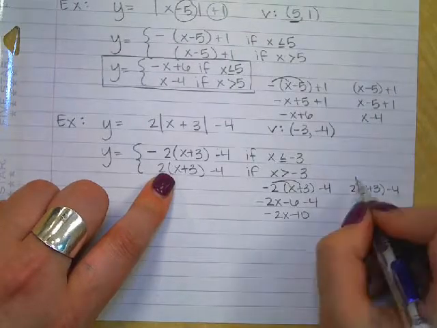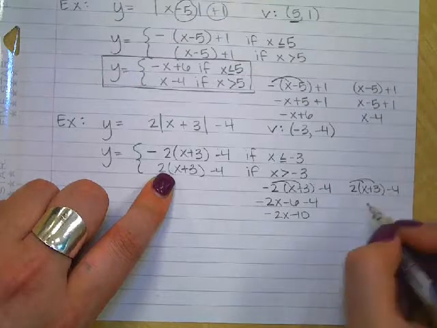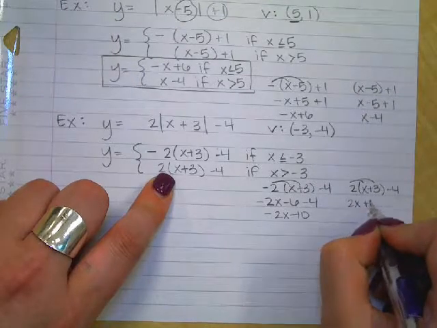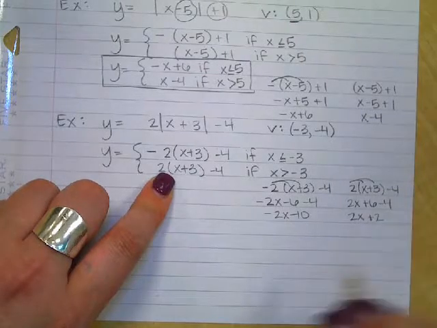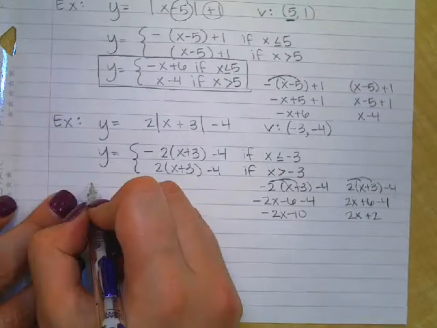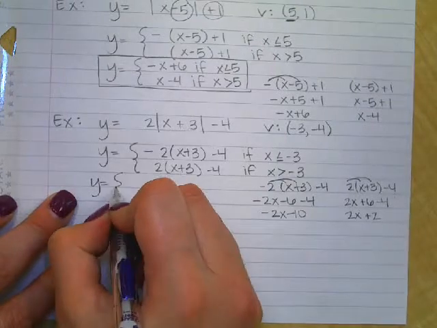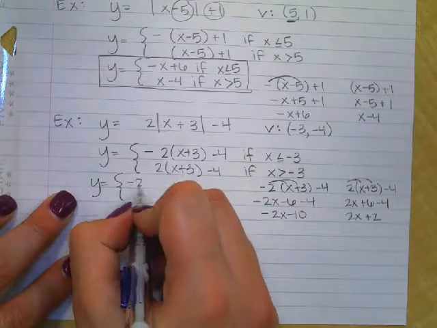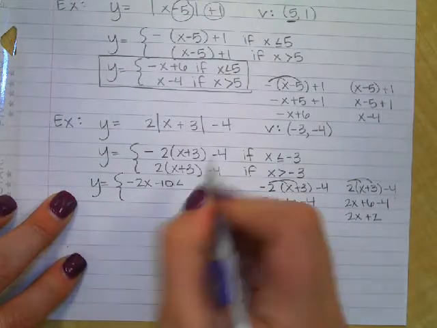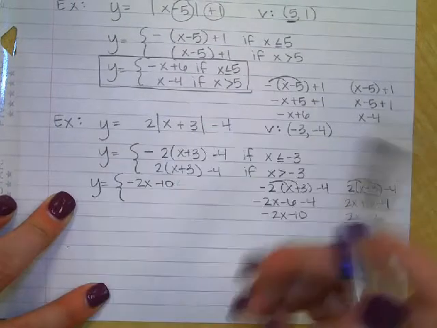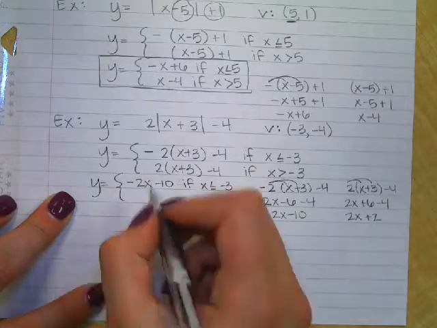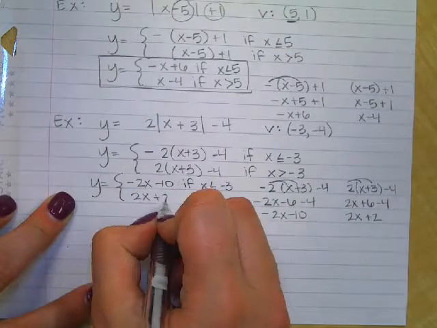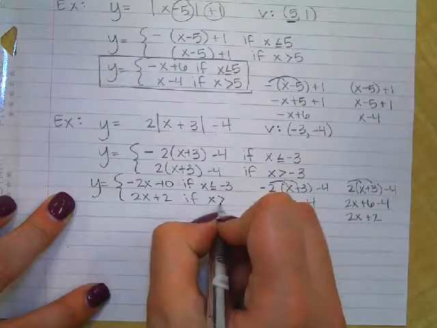So I've got 2x plus 6 minus 4. And so those are my two straight lines. So I've got -2x minus 10 if x is less than or equal to -3, or positive 2x plus 2 if x is greater than -3.